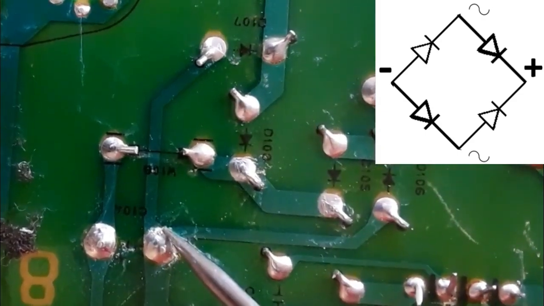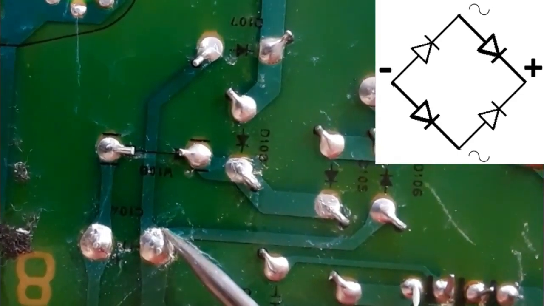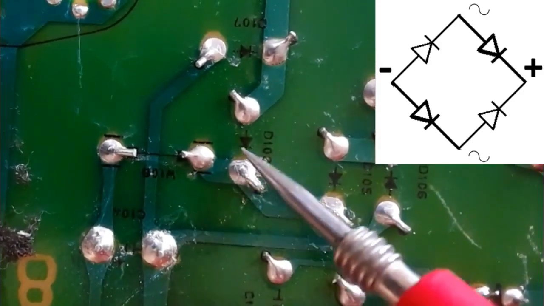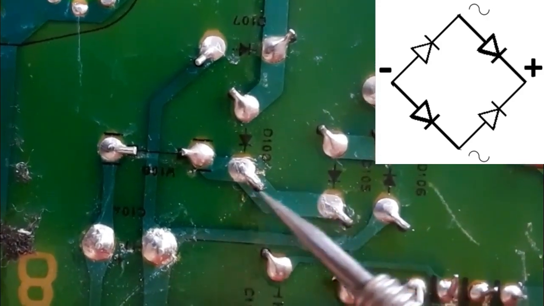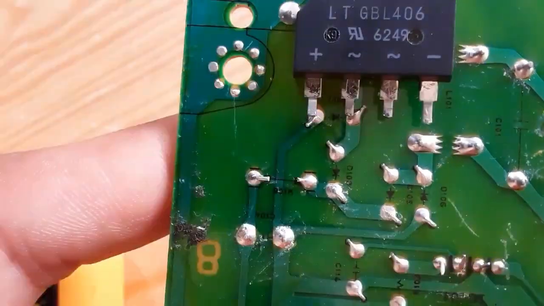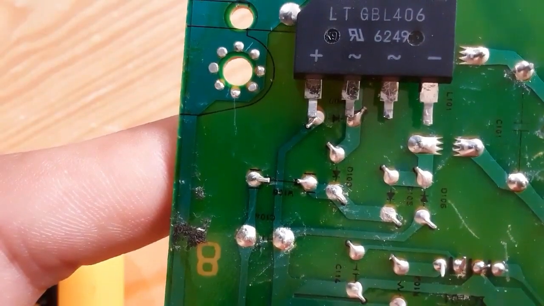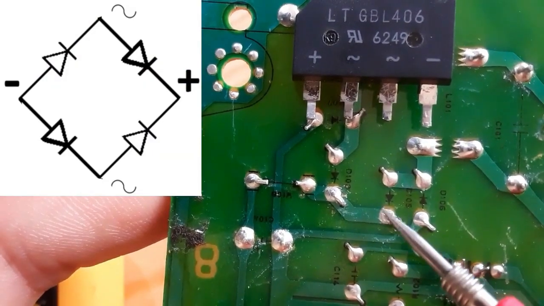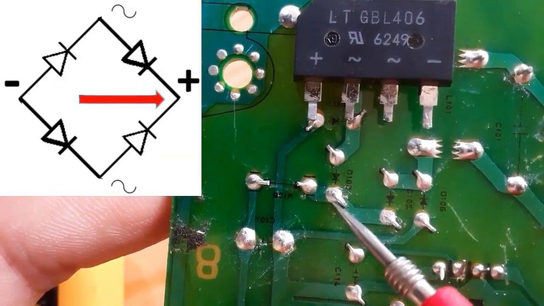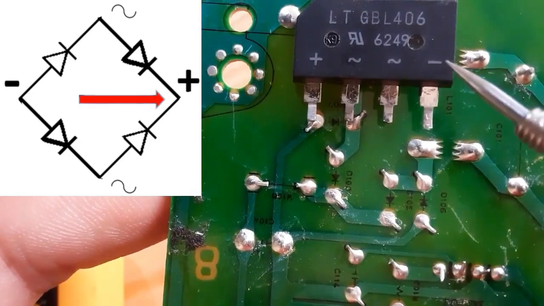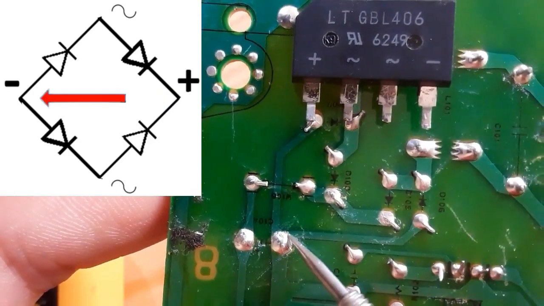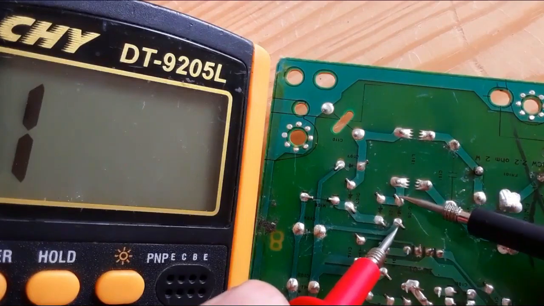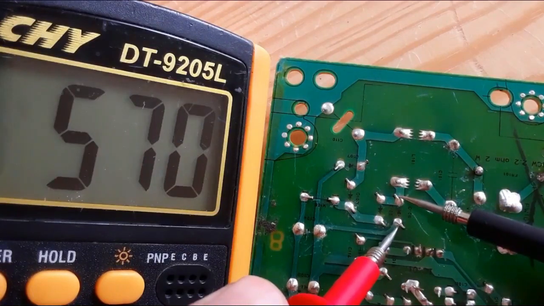Here we have minus, with 2 anodes connected together. And here we have the cathodes, as you can see, connected to each other, which means here we have plus. This is exactly the same as this bridge rectifier. Here we have plus, meaning 2 cathodes connected together, as you can see in the symbol. Here we have minus, meaning 2 anodes connected together. So to check this bridge rectifier, we can simply check each diode separately.